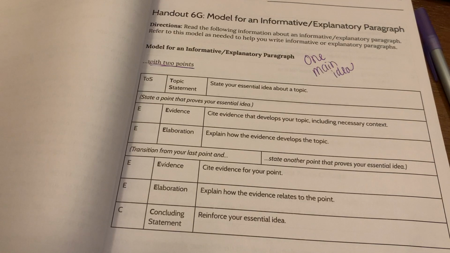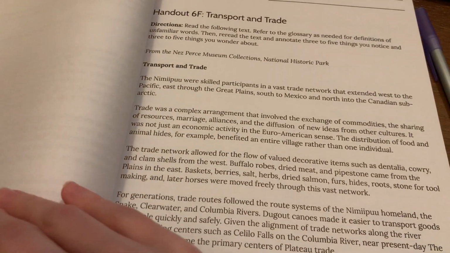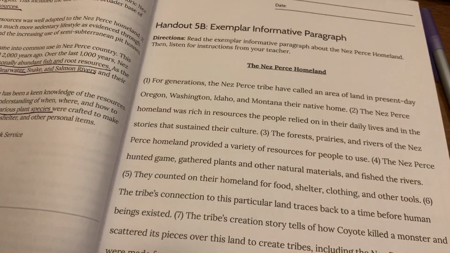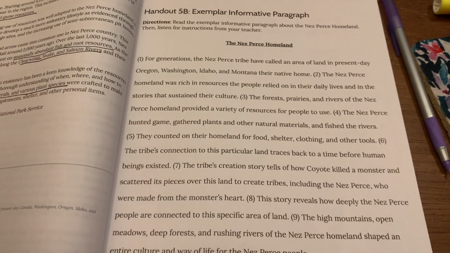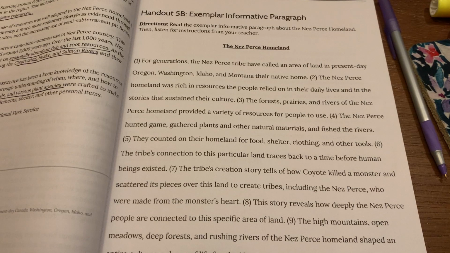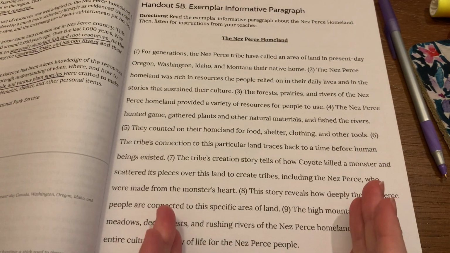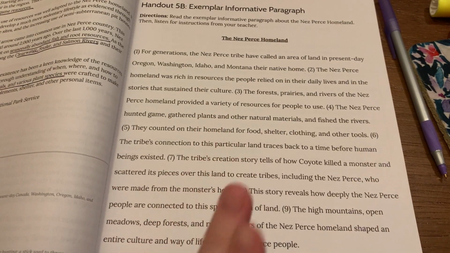The next thing that we are going to do is reread handout 5B. So go ahead and go back in your book to 5B. It's this one right here. So go ahead and get there. And I'm going to start off by rereading this to you. I want you to think about what you notice about this paragraph. Does it look more like the model with the 2 points or the 1 point? Okay? And I want you to think about how you know that. While I am reading, I want you to think about whether or not this paragraph sounds like it has 1 point or 2 points and why you think that.